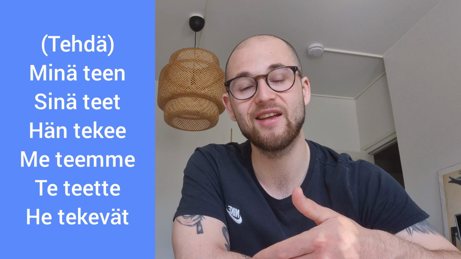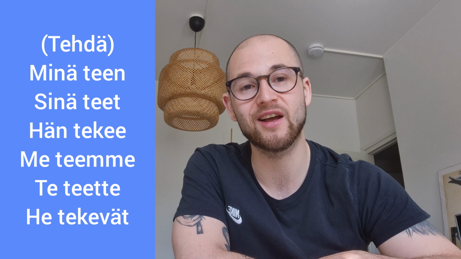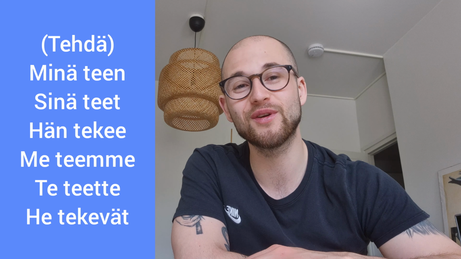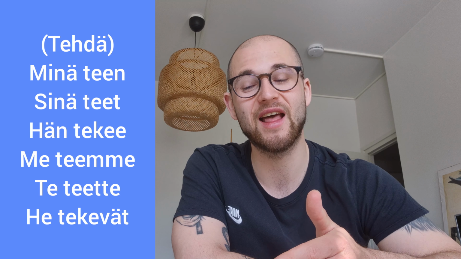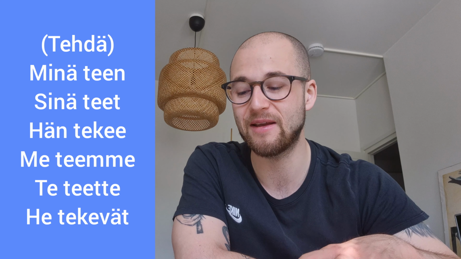So again, he tekevät, you've added the K in there. And this is actually the same with nähdä as well. So there will be consonant gradation with nähdä too. So this shows you a slight difference with tehdä, just because there's an H there. But there's only two exceptions. Typically, they're all going to be used quite the same.